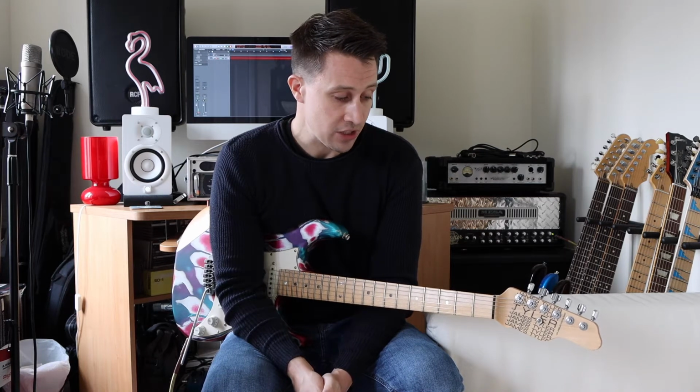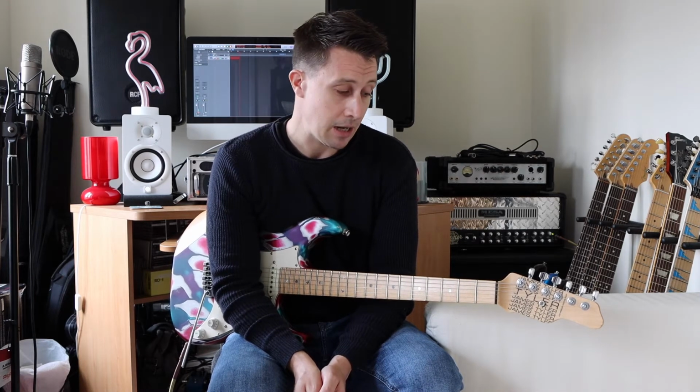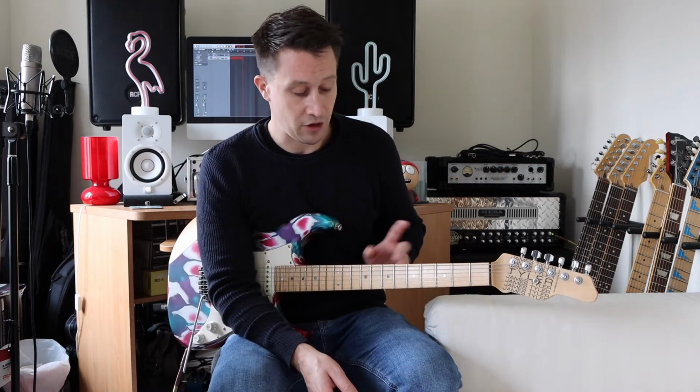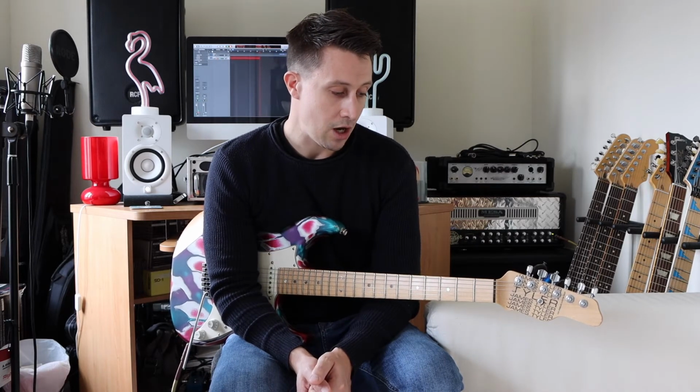So the way I approach this, I start with the low E string, and then I'll use my musical alphabet to work up until I find a C. Once I get to the C, I'll memorise its fret number so that I can find it again, and repeat the process with all the strings. Okay, here we go then.